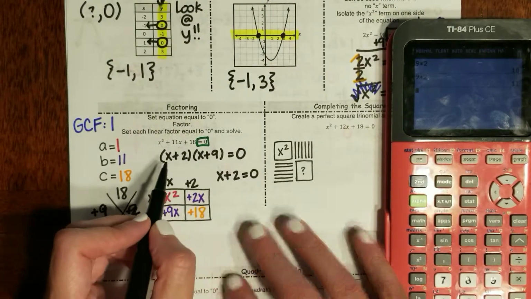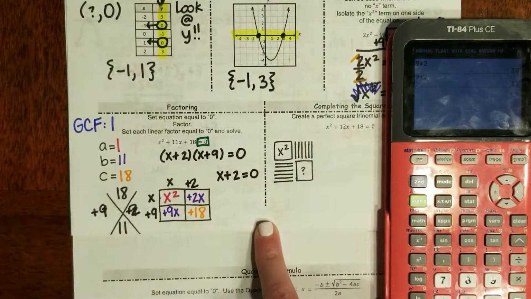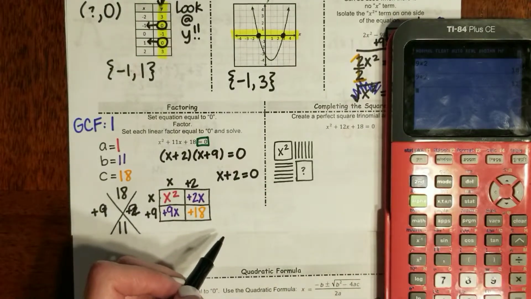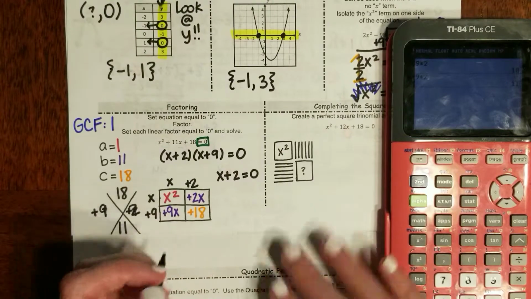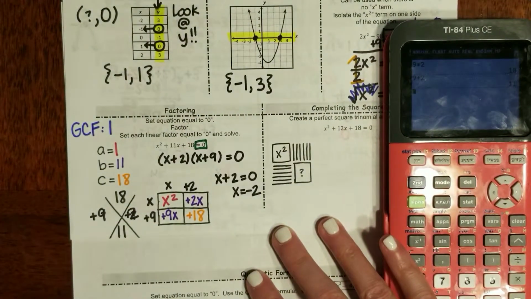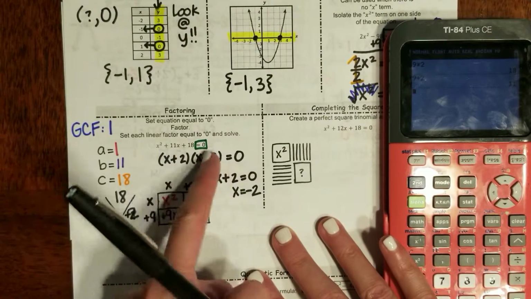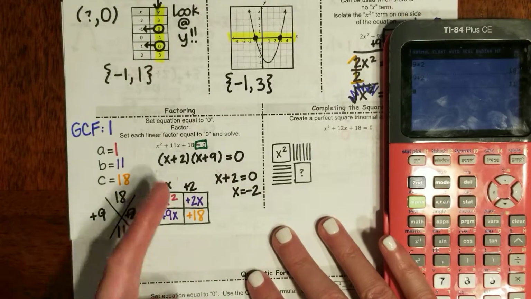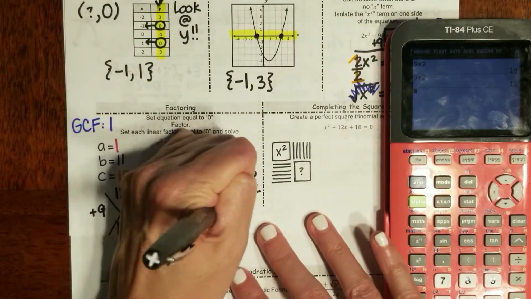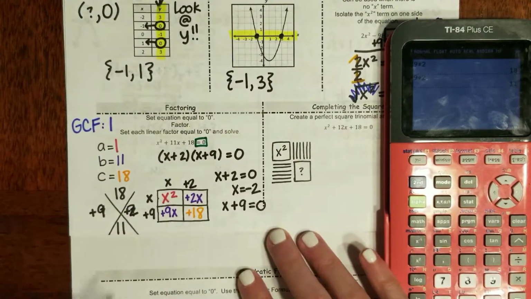So if this first parentheses really is 0, what does x have to be to make that parentheses a 0? Well, x plus 2 equals 0. What does x have to equal so that when you add 2, you get 0? And the answer is x could be a negative 2. That would make negative 2 plus 2, that would make that whole parentheses 0, and 0 times anything is always going to be 0. But what if this parentheses is the one that's really equal to 0? So let's see what this x value has to be when we say x plus 9 equals 0.